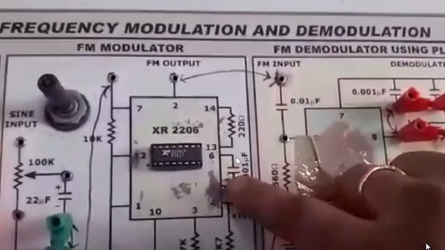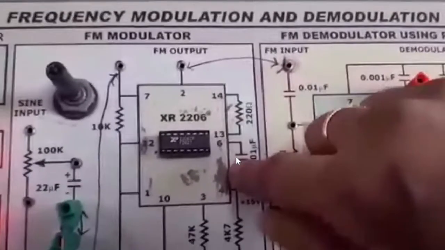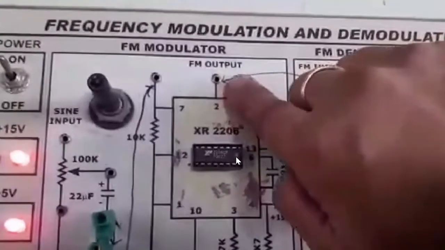Madam, audio is not there. Sound? Ma'am, now it came. Now it is there.